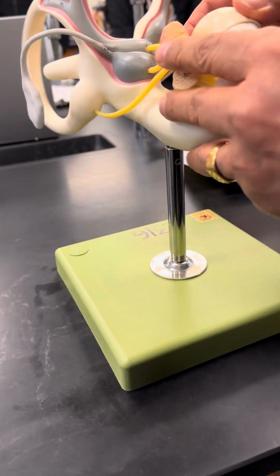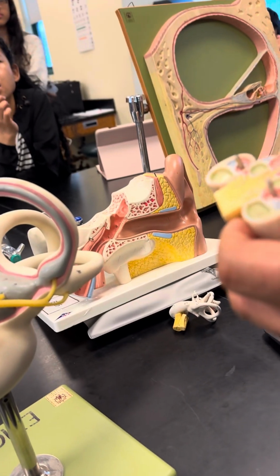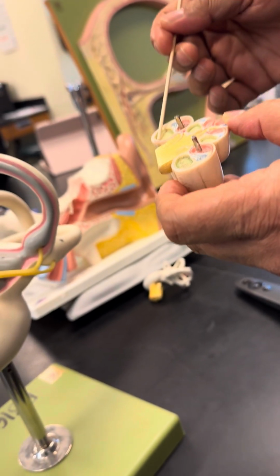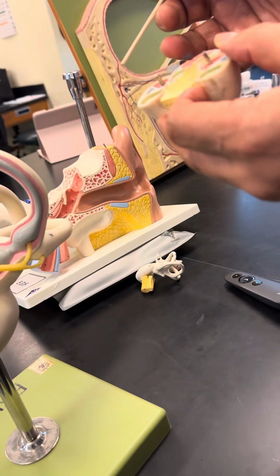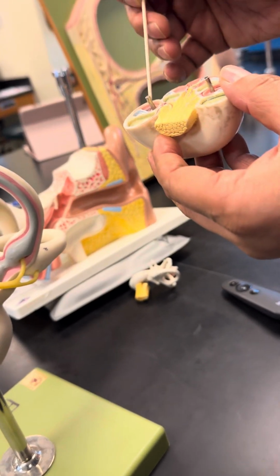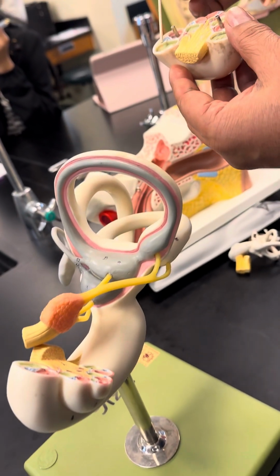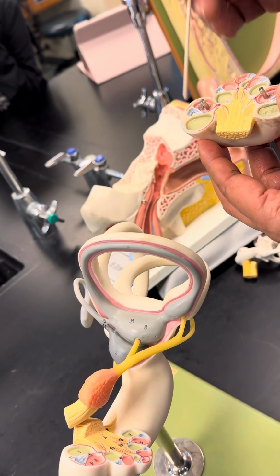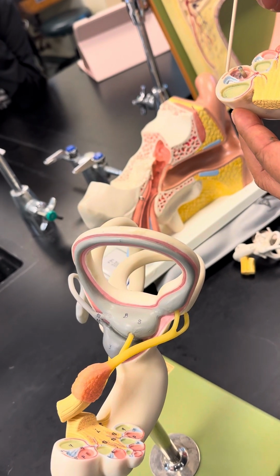If you remove this part right here, you'll see there are 3 areas, cavities. They are called the vestibular duct, the tympanic duct, and in the middle, the cochlear duct.